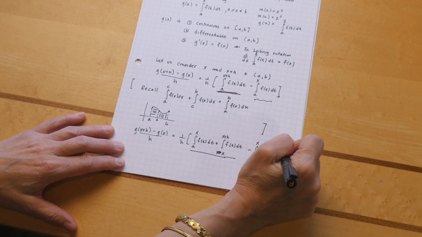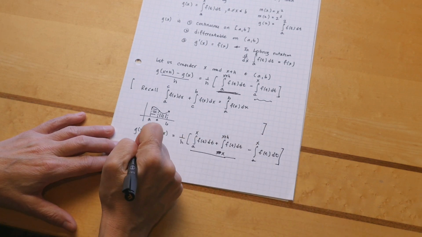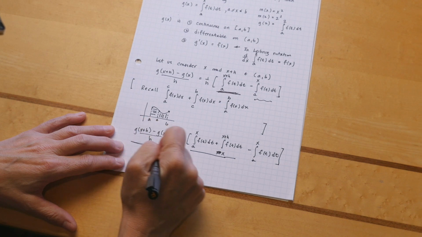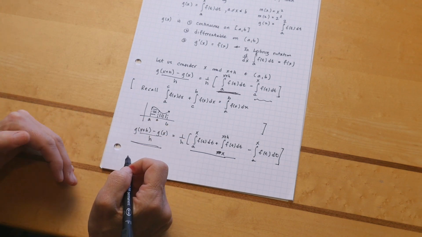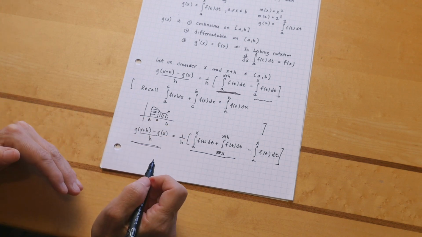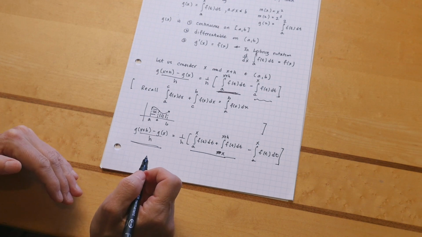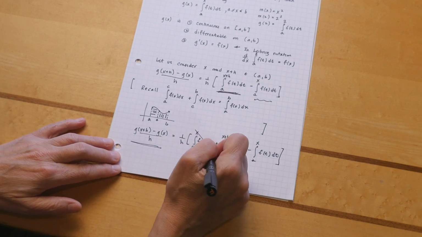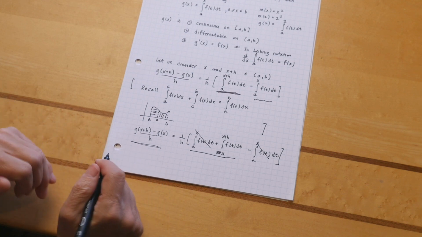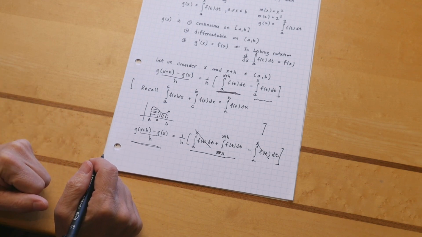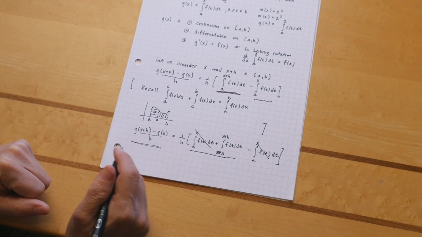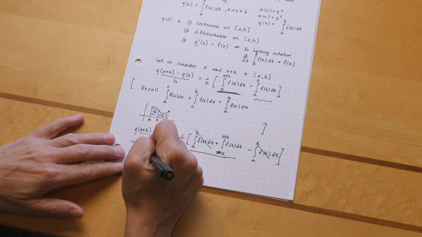Okay, so I've now got a definition of what this ratio is. This ratio right here, g of x plus h minus g of x over h, is equal to these three integrals. And you can see that this one and this one are the same, so they cancel one another out. So I have now ended up with a statement of this fact here.